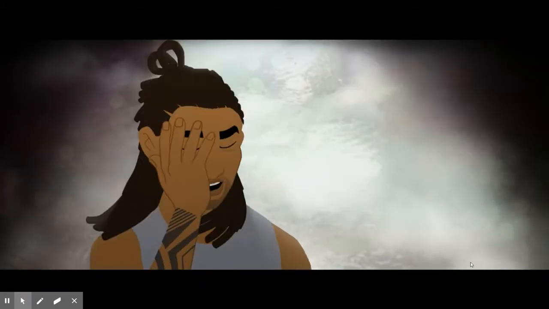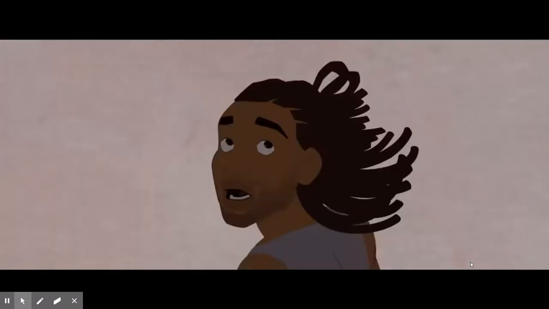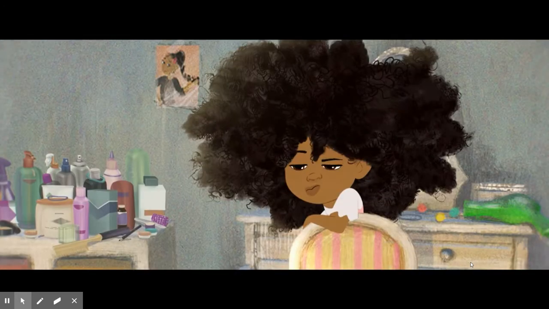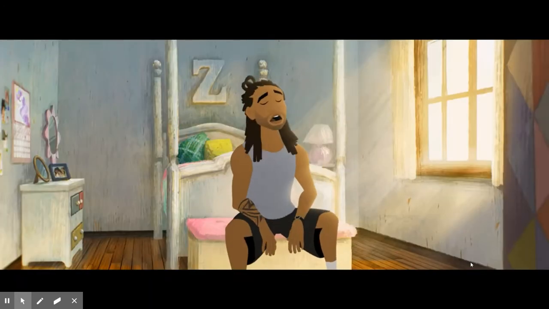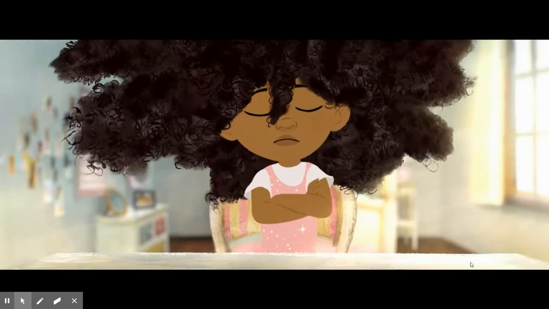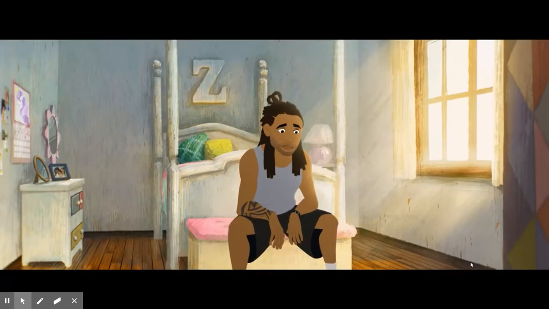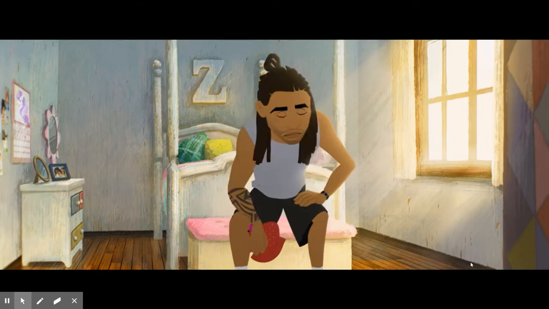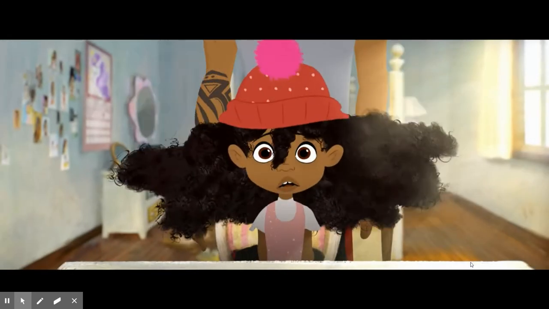Now, this part right here would actually be the climax of the story, right at this very moment right here. Because this is where the character changes directions. He sees that the little girl is sad and he realizes that he is going to have to do something.